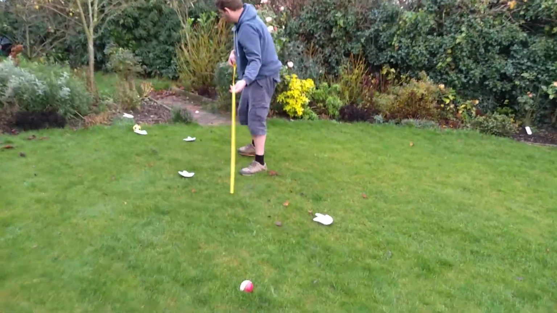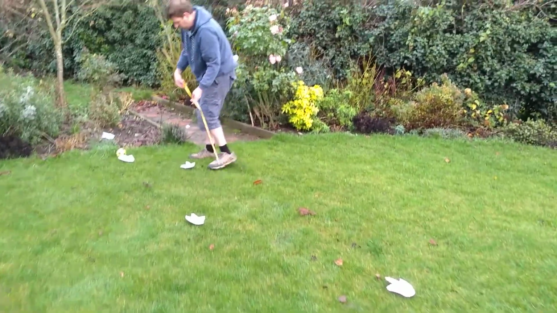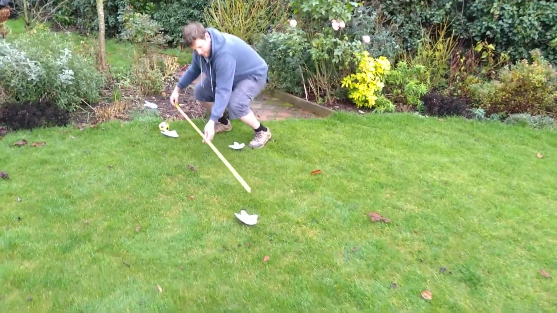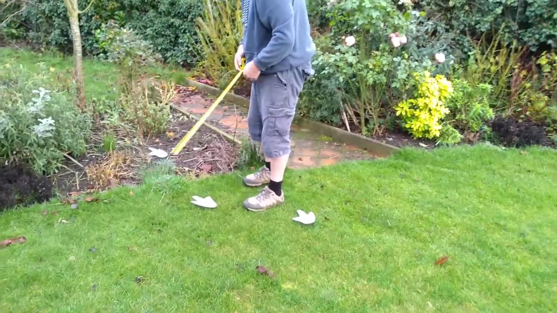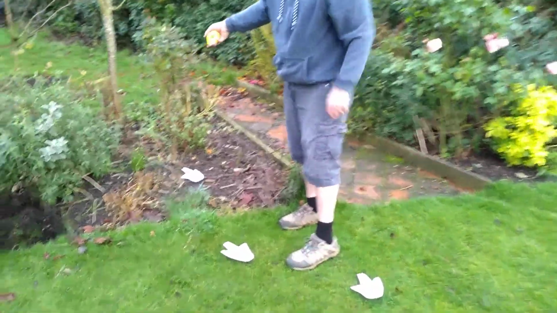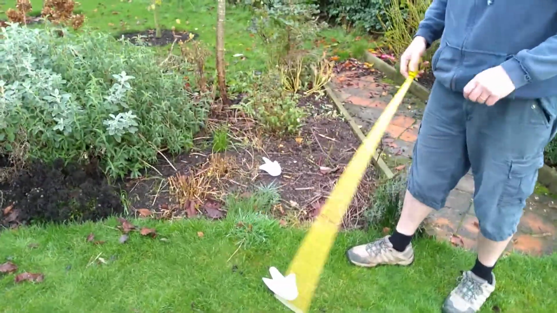That looks like it's found the football, stopped to have a kick. 160. And that looks like the end of the trackway. It's disappeared there into the shrubbery over there.